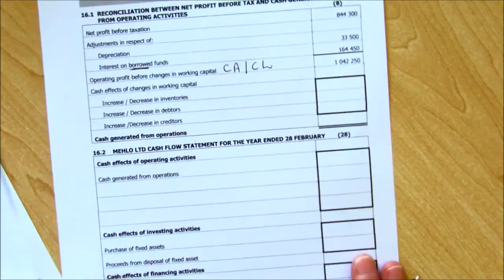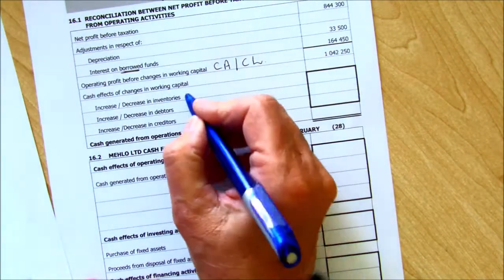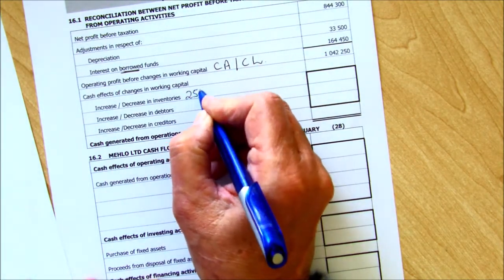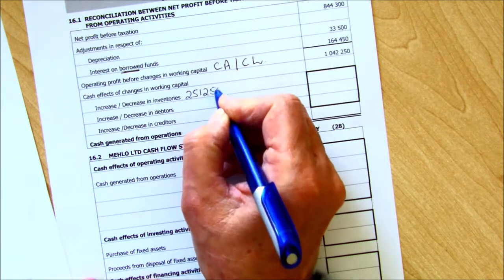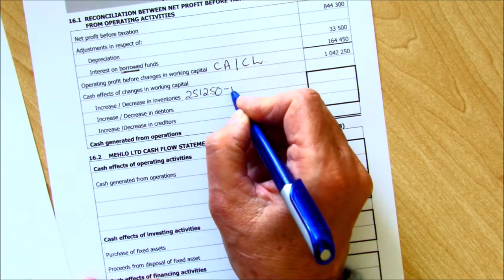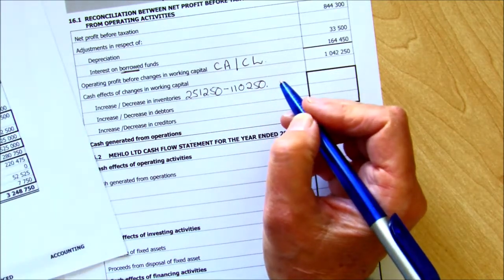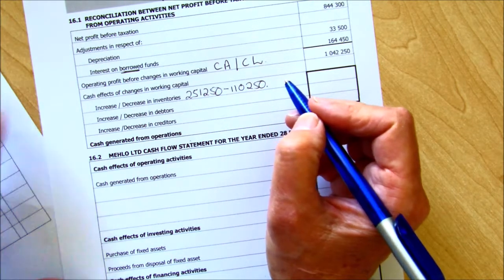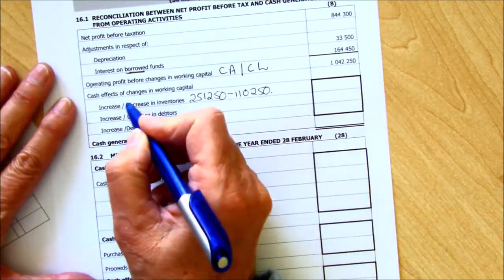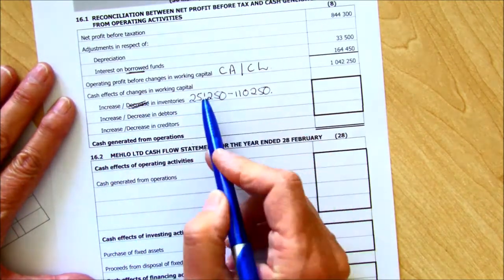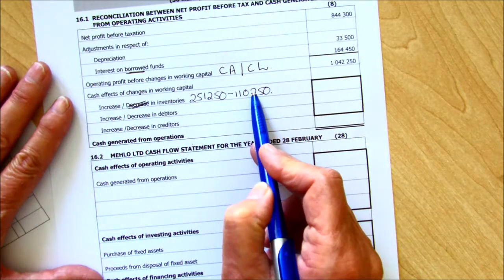And so we go and we look at our inventories and we say, right, my inventories are 251,250 this year. Last year they were 110,250. So the first thing you need to say to yourself is, what has happened to my inventories? My inventories have increased this year. This is this year, this is last year.